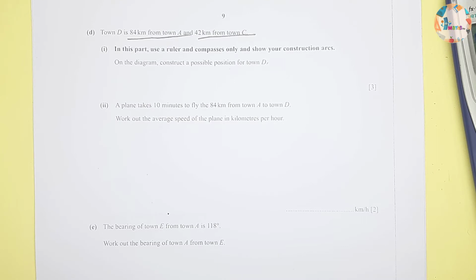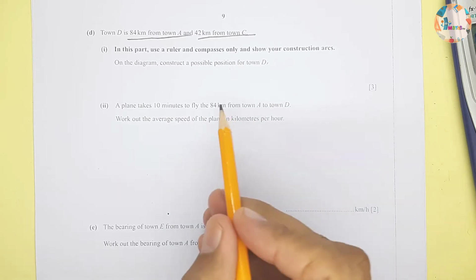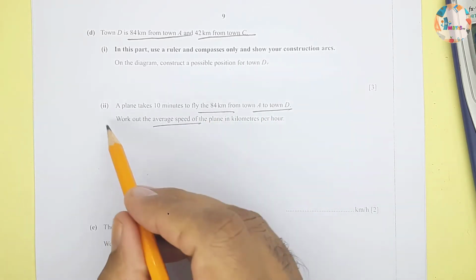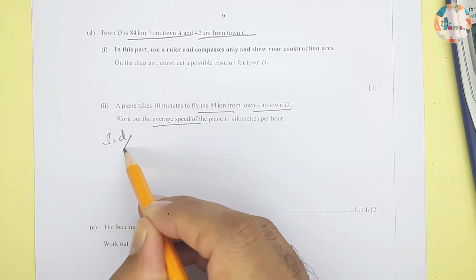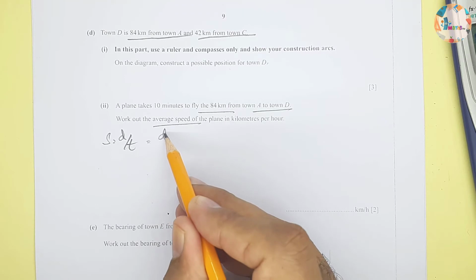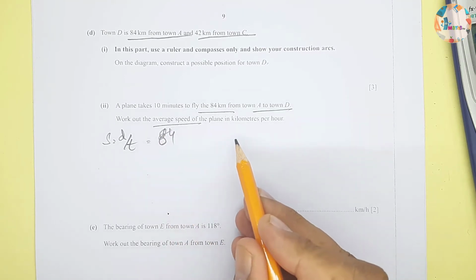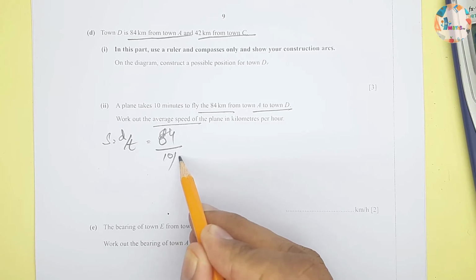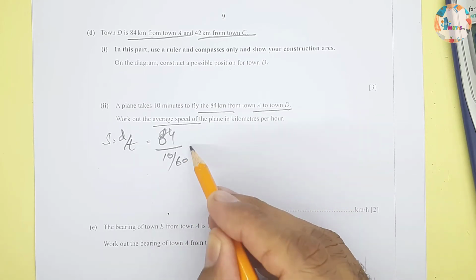A plane takes 10 minutes to fly the 84 kilometer from town A to D. Work out the average speed. Speed we know is equal to distance over time, with distance 84 kilometers and time 10 minutes. The 10 minutes we have to change into hours, which is divided by 60.